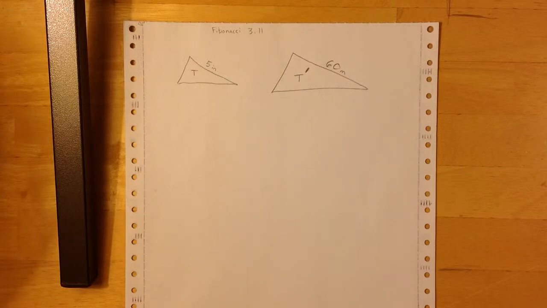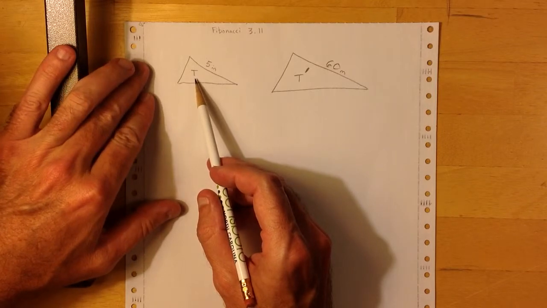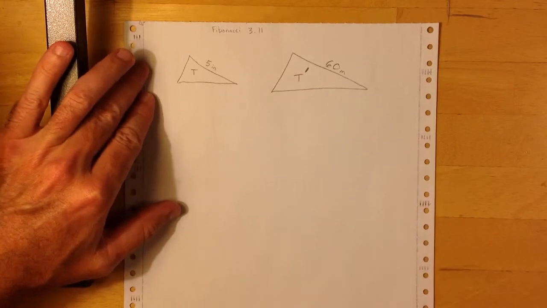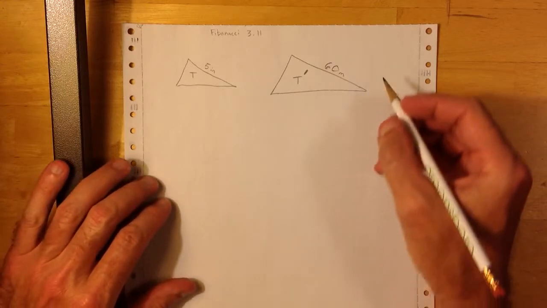Alright, welcome back. In this video we're going to look at another problem that will go along with the first two videos we've posted so far. In this problem we are provided with two triangles. One triangle called T, and another triangle called T prime. And these triangles are similar.